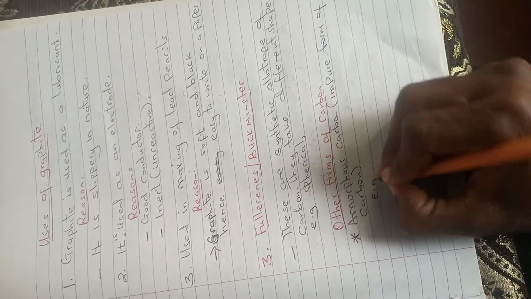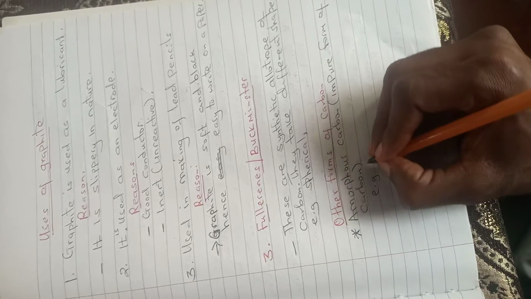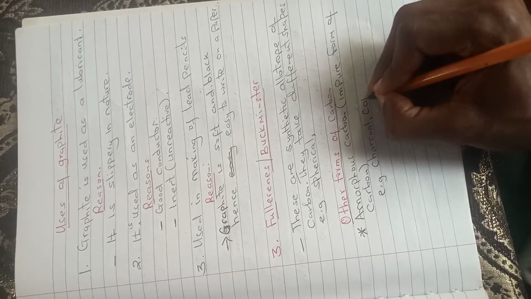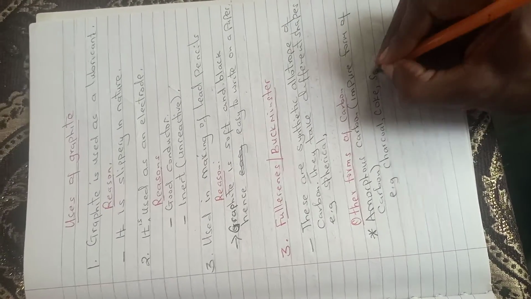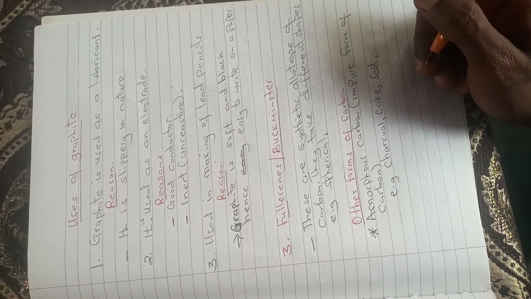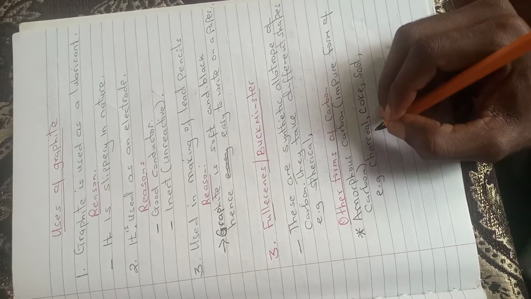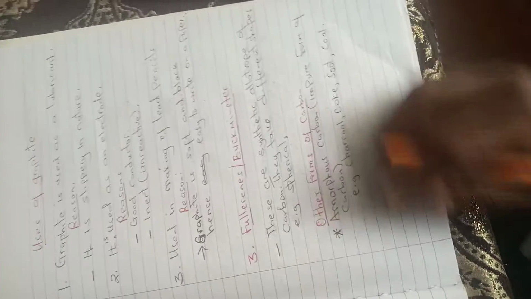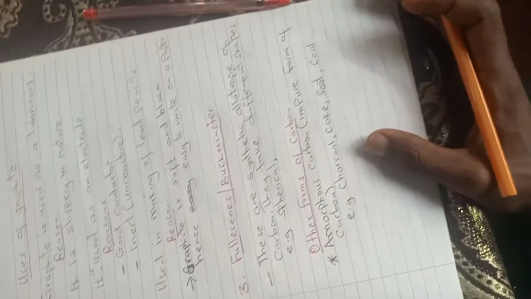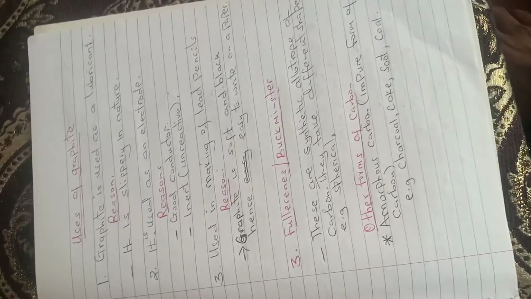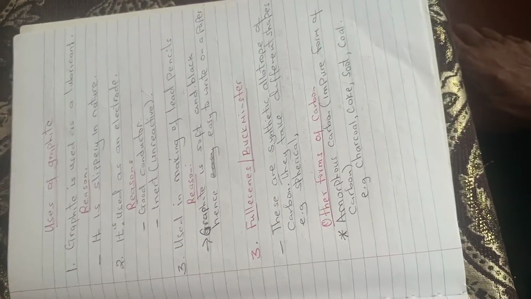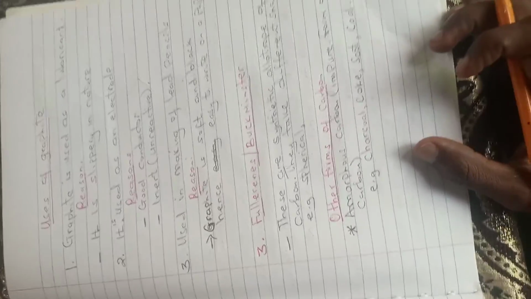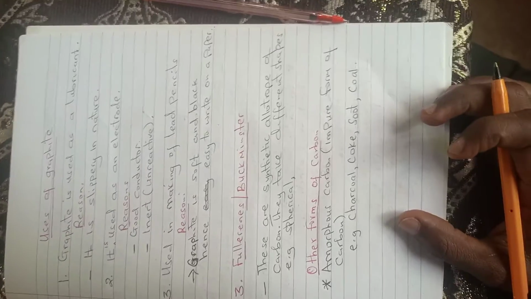E.g., a good example here. Example we are going to discuss here: we have charcoal as one of the examples. We have coke as another example. We have soot as another example, and others. Charcoal, coke, soot, coal, and others that I've not mentioned here. These are just some few examples I'm mentioning for you. These are the impure forms of carbon. We are going to discuss their properties and details in our next class.